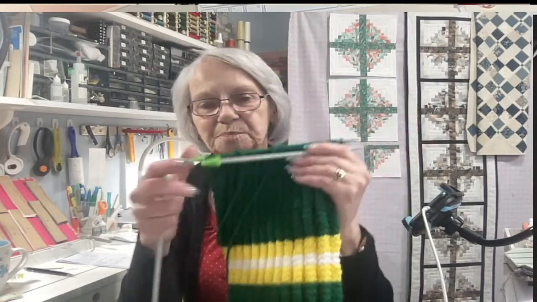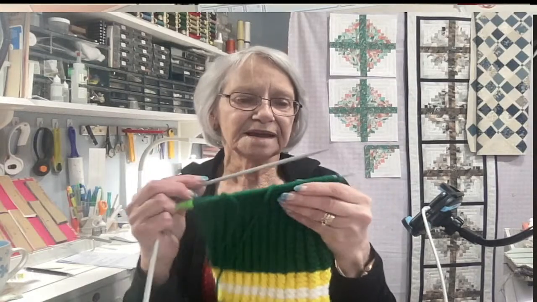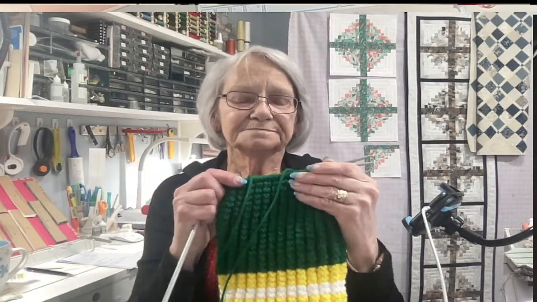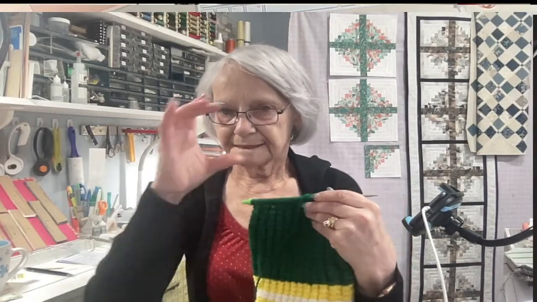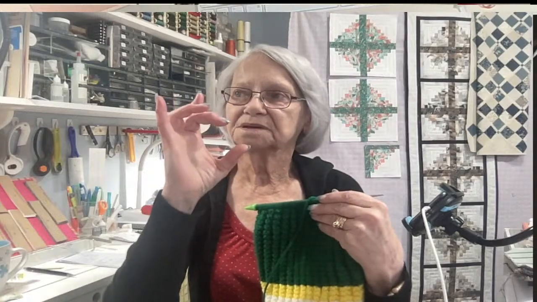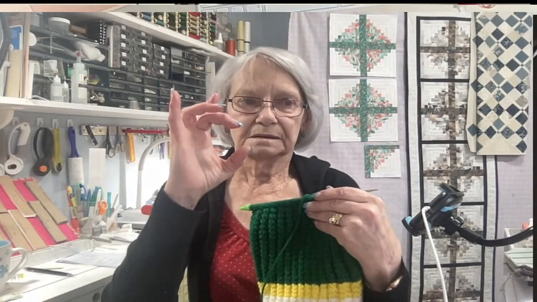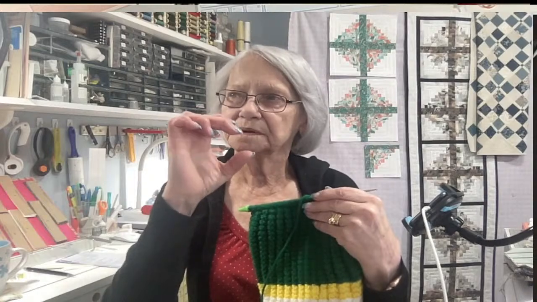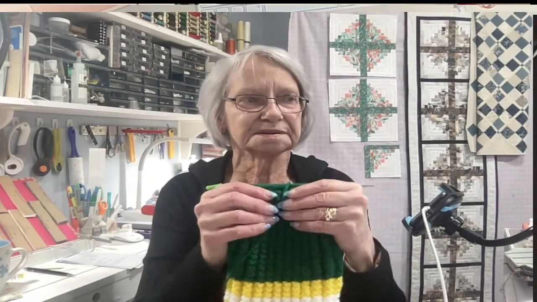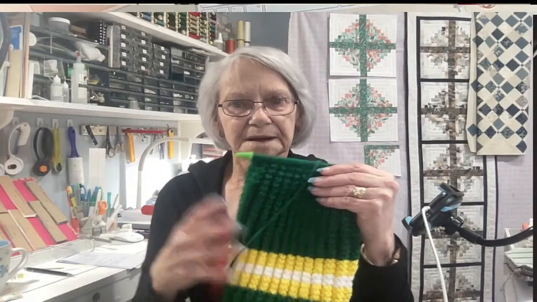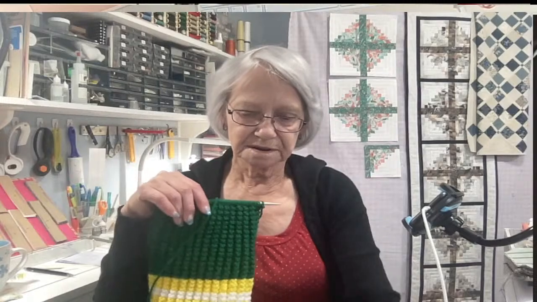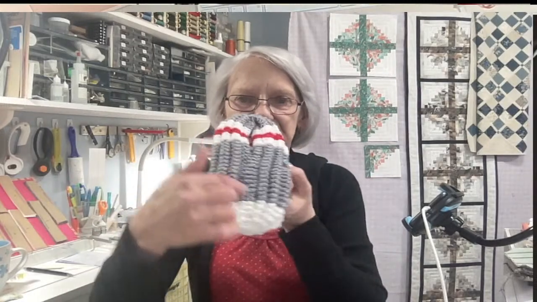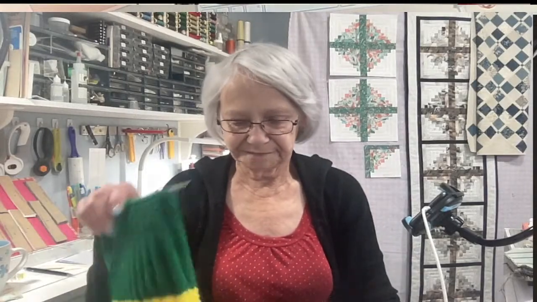So yes, and I'm looking right now for a little applique, a piece. I want to make a little applique to put on the top of the slipper here with the Green Bay Packers symbol on it.